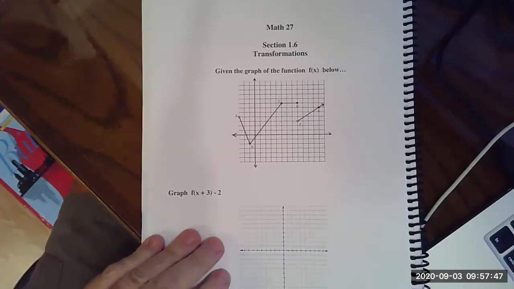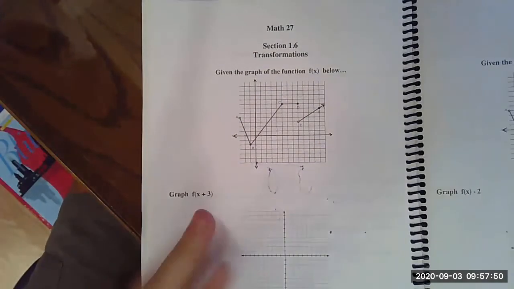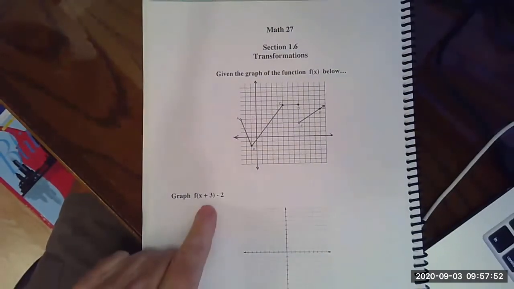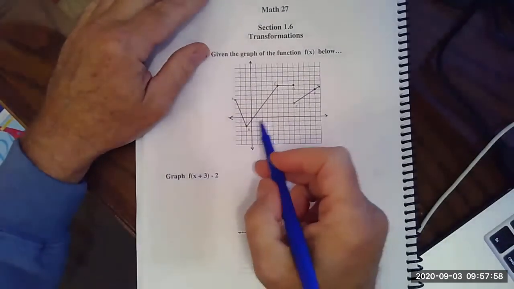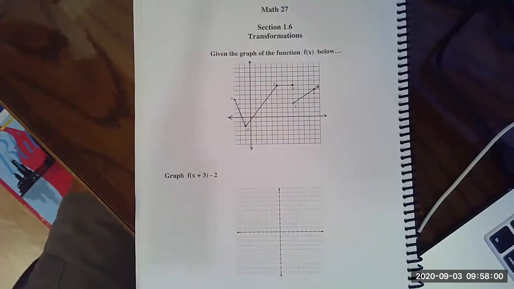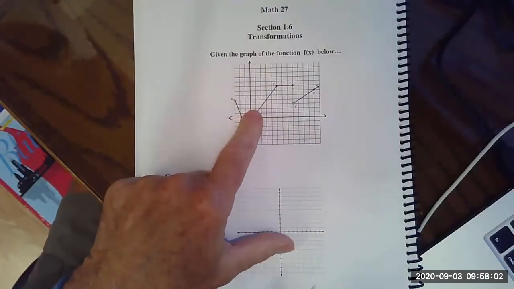So I'm going to do this one. Flip the page. I'm not doing the ones that lead up to this. I'm just doing this one because I'm going to do something to the x and something to the y on this one. This is my suggestion that you do. This is the same graph we've used before in the past.